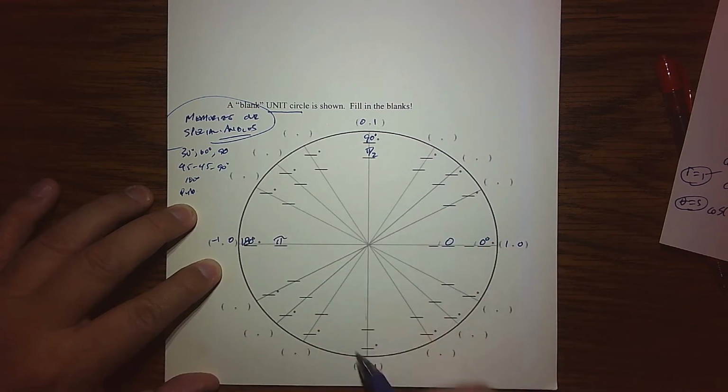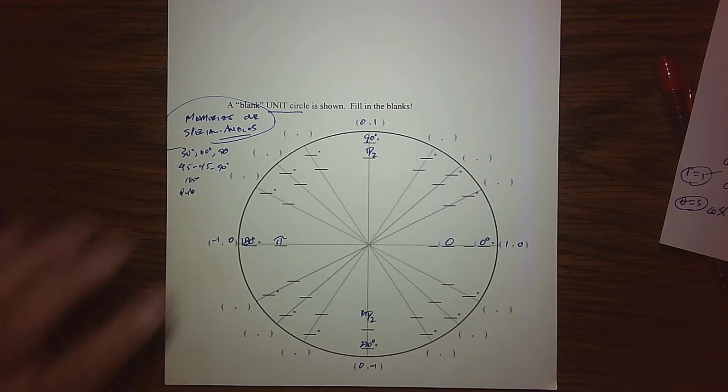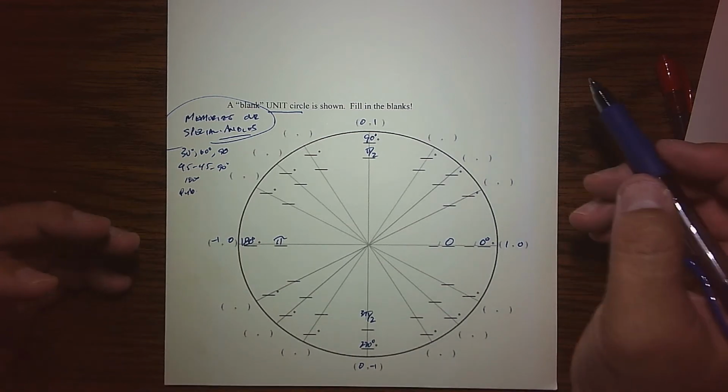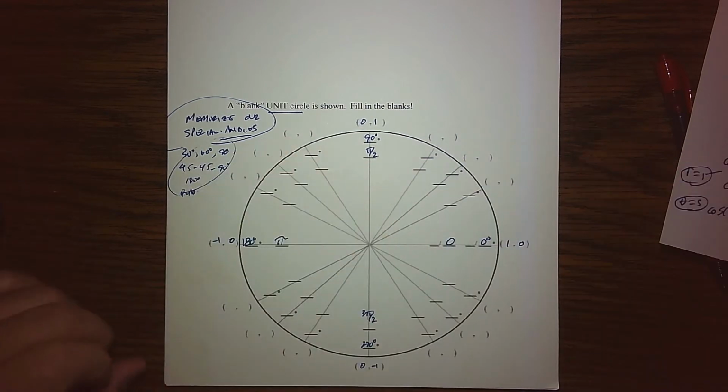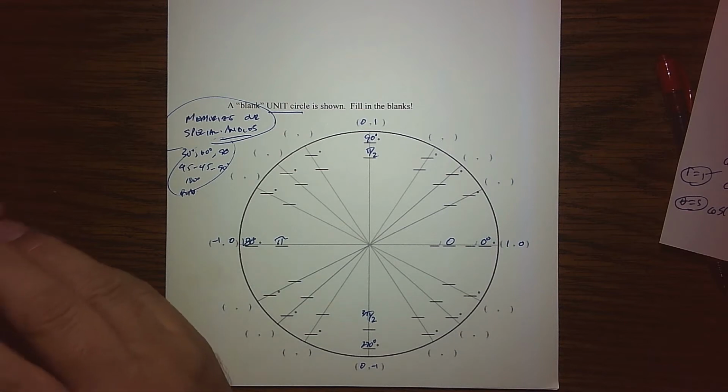And moving around to our other quadrantal, this was 270 degrees, which we know to be 3 pi over 2. So again, all we're basically doing in this unit circle is looking again at things we already know, all our special angles. So hopefully this is just a reinforcement of something we've already done.